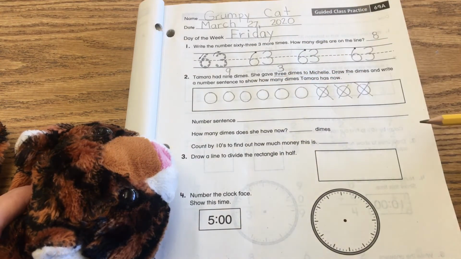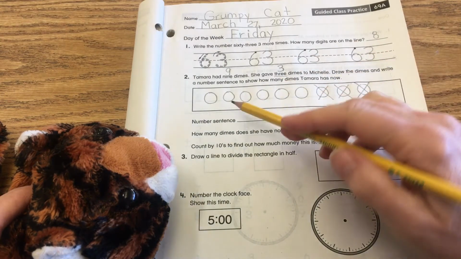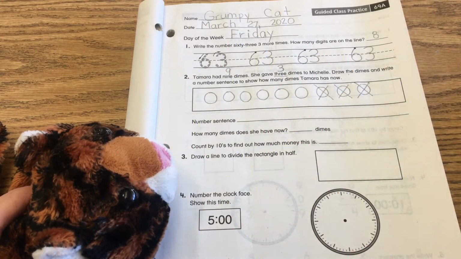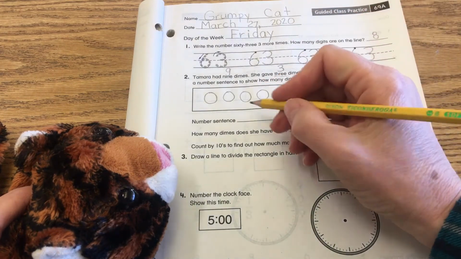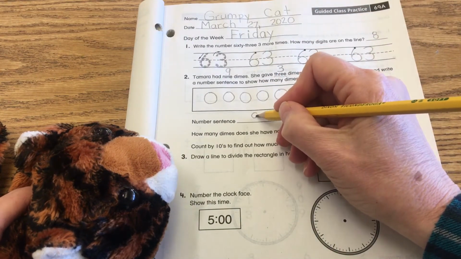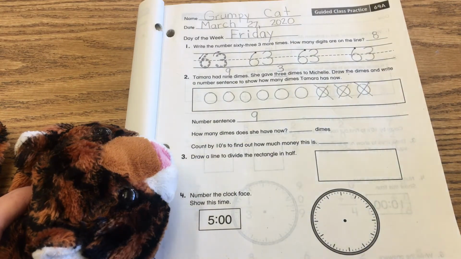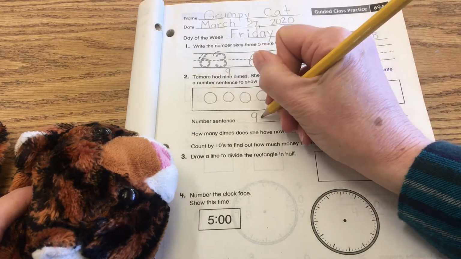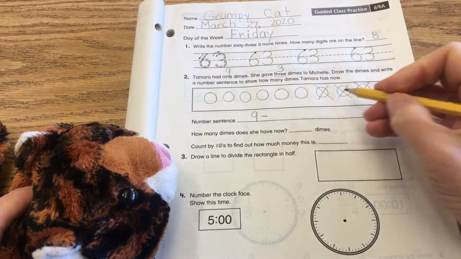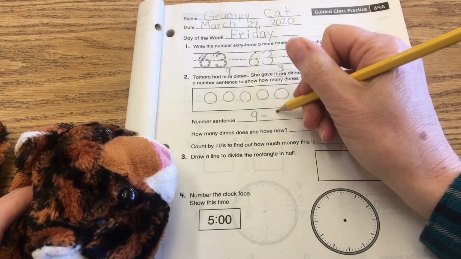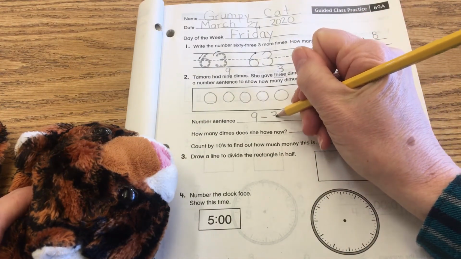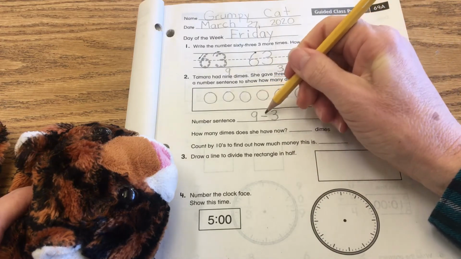But first I have to write my number sentence. So originally we had 9 dimes. Do we have to guess? No, we can count them again if we like, but we did that together. So I'm going to write my 9. And when it's a takeaway problem, we need to write our minus sign. Okay, and then how many did we cross out? We took away 3. So there's our number sentence, 9 minus 3.